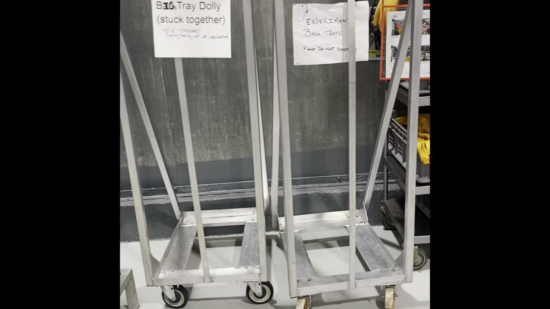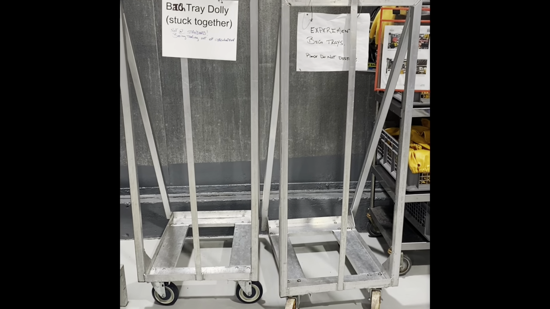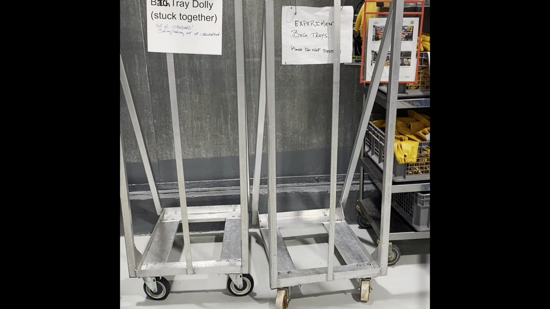And then whoever is running dish that day can separate the dish trays from the little trays. The dish trays will go up to the mezzanine, and the little trays will go back into production.